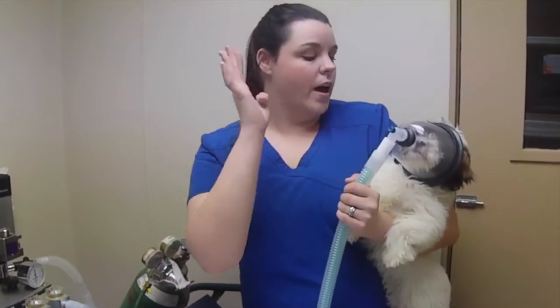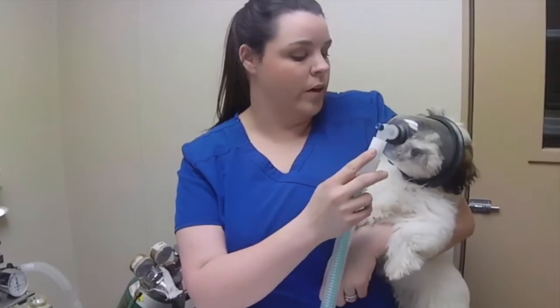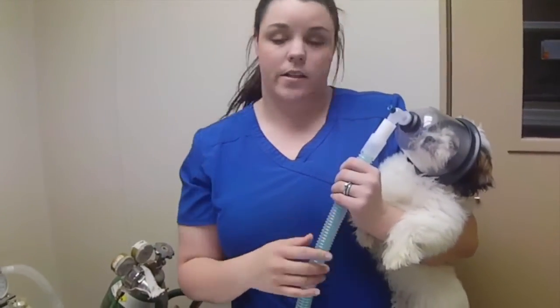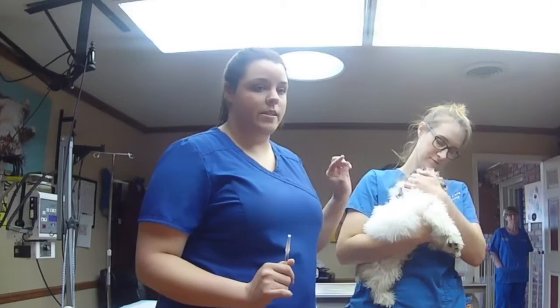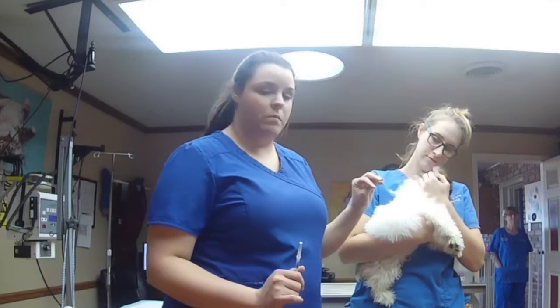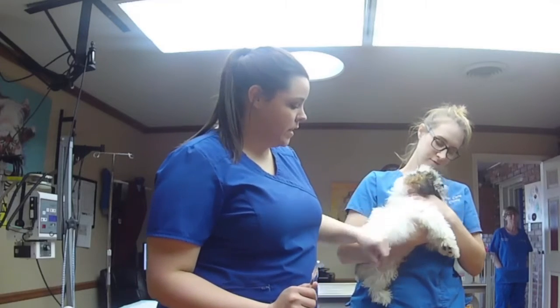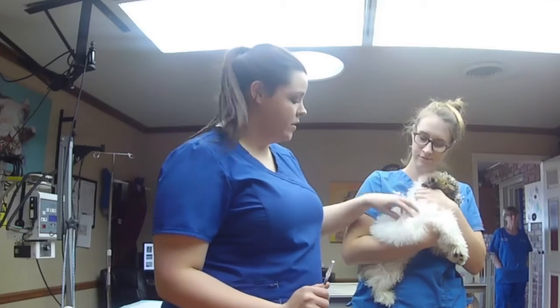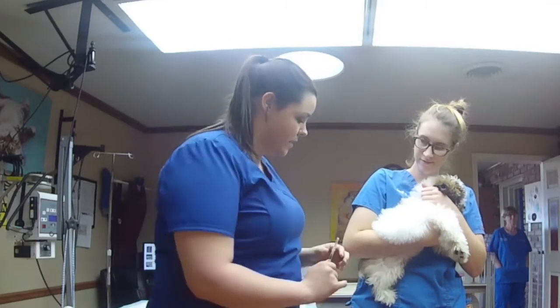We are pre-oxygenating our little neuter here. We are doing this for 10 minutes and then we will start his anesthesia process. Doing his anesthesia induction, we are going to give dexmedetomidine and butorphanol. Since he is little bitty, he's only 6 pounds, you're going to give it intramuscular into the meaty portion of his little thigh.